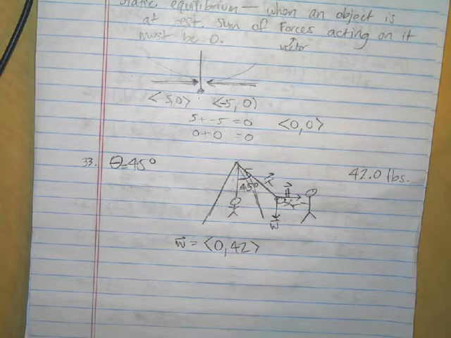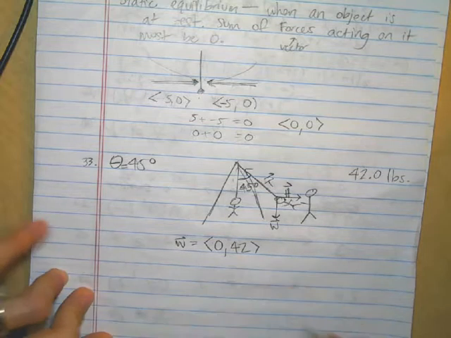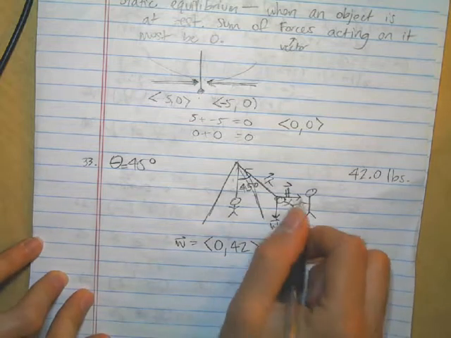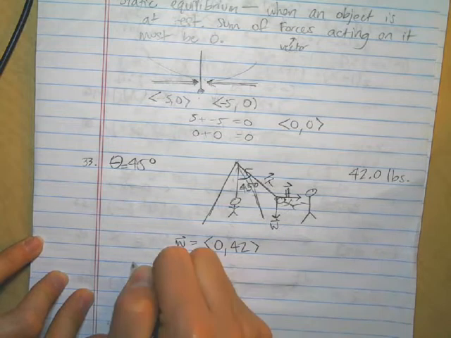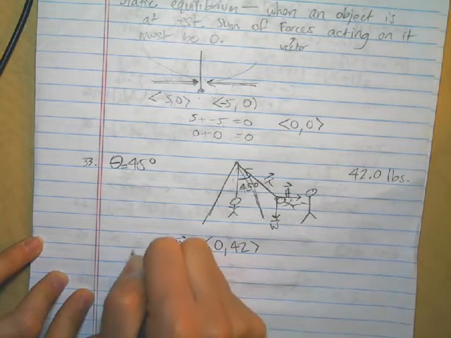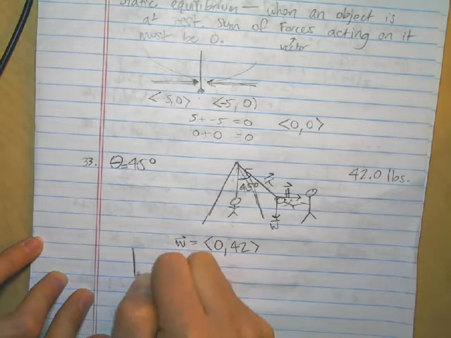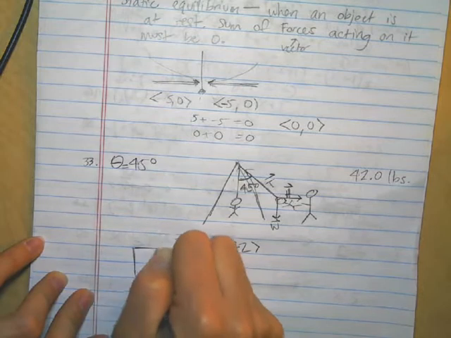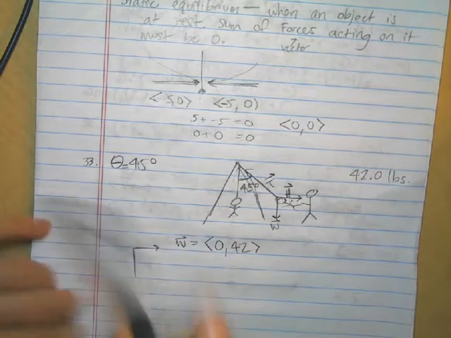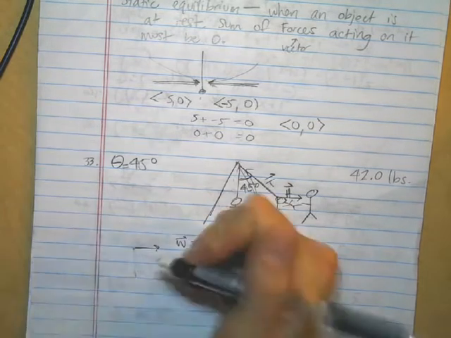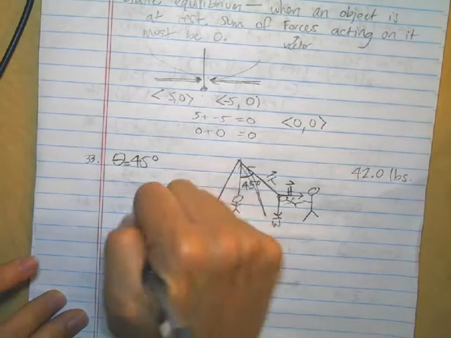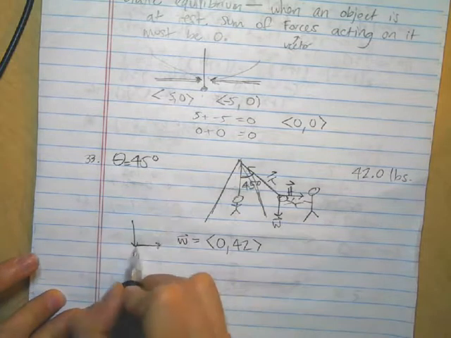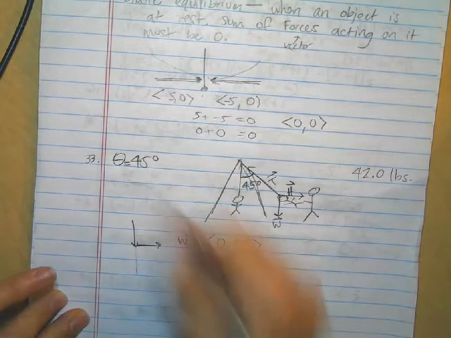Okay? So if we rearrange them, so we want to put them together, it's best if we can put them in a triangle. So what we're going to have is the vertical, the horizontal, and then the vertical is going down, the horizontal is pulling this way, and the tension goes from here to here.